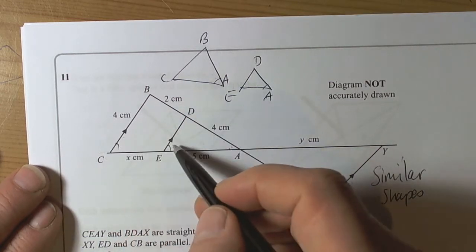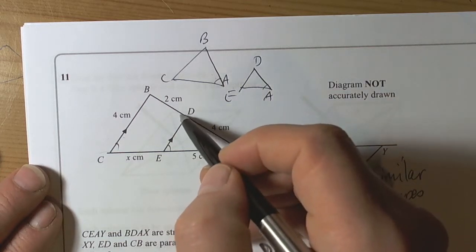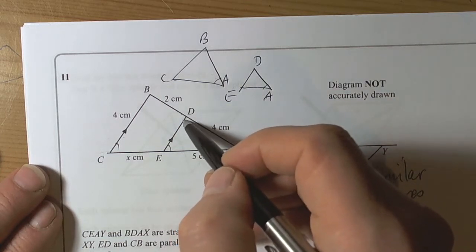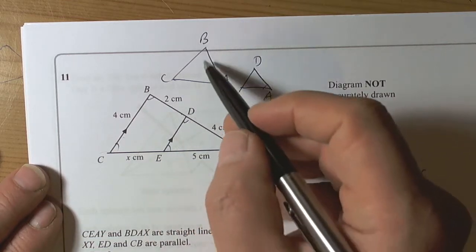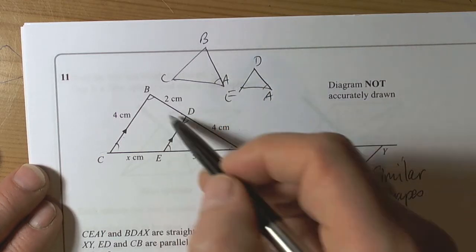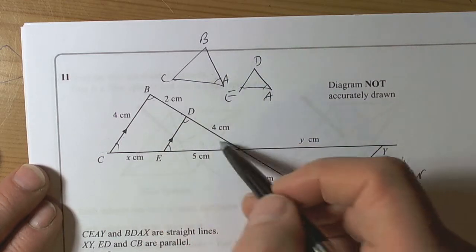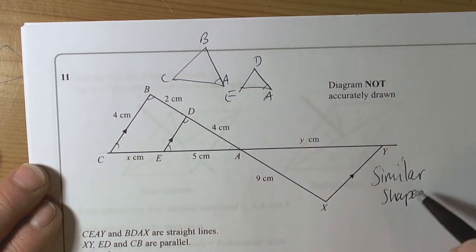Corresponding angles are equal, and by the same theory these two angles have to be equal, so corresponding angles are equal. And because we've got two shapes where all the corresponding angles are identical, and they've all come from a common point, they're an enlargement of each other, then they are similar shapes, and therefore scale factor will work.